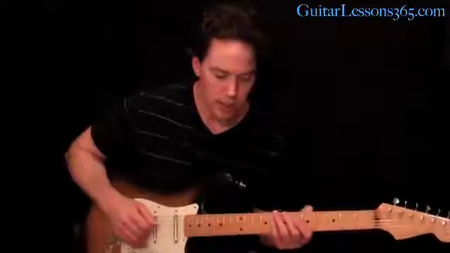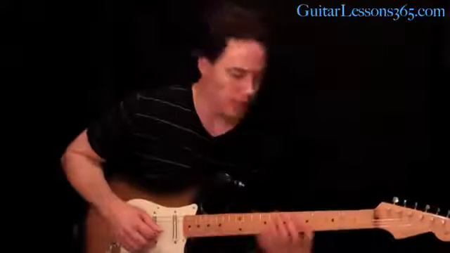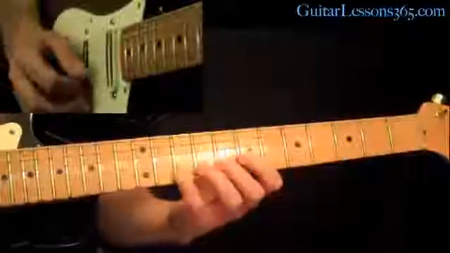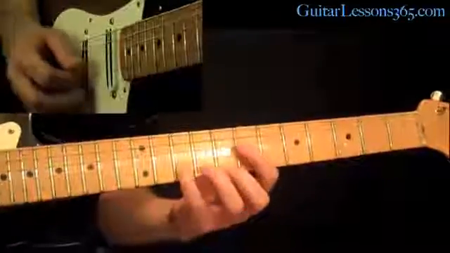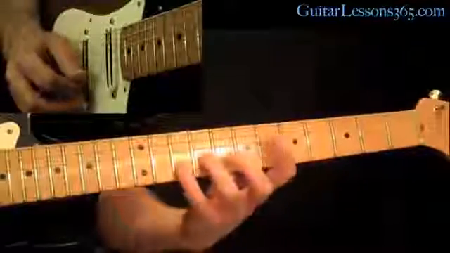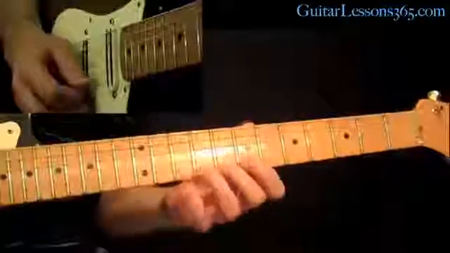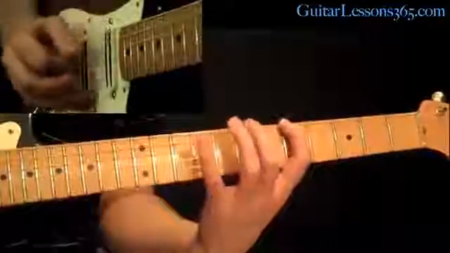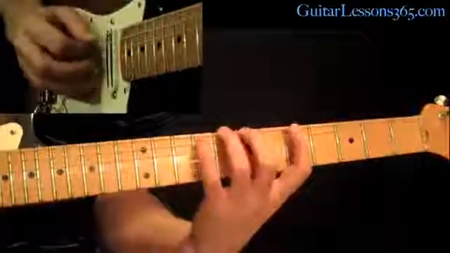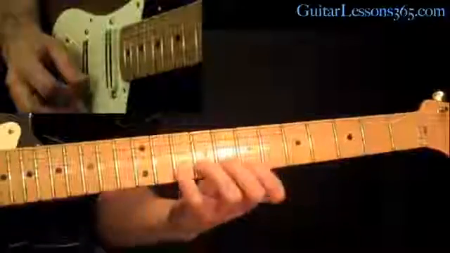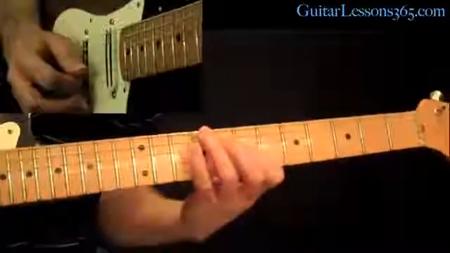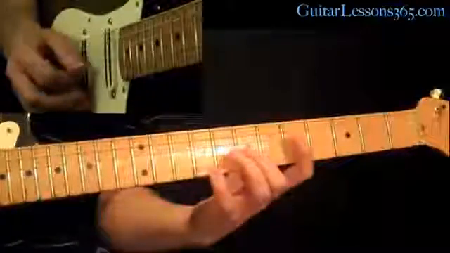All right, let's do the second arpeggio in the key, which is A minor. Go up through the scale, and then A minor arpeggio down. And then scale back down. All right, let's do the third arpeggio in the key, which is B minor. Scale all the way back down.